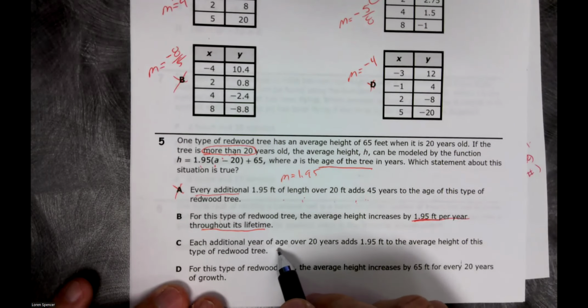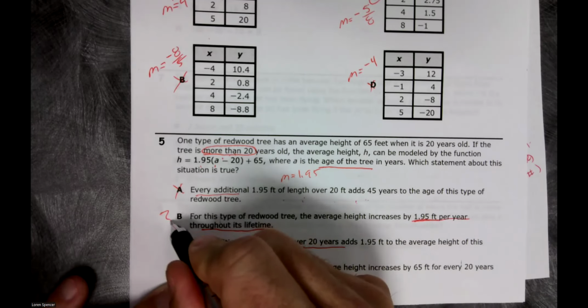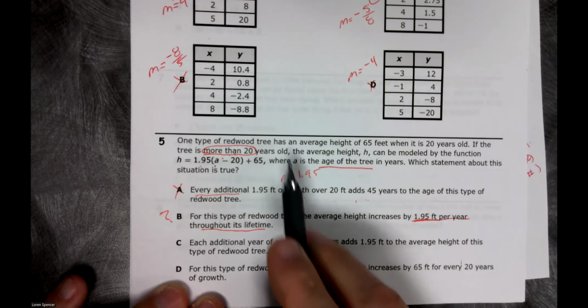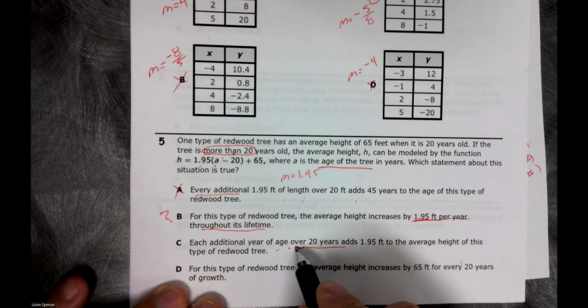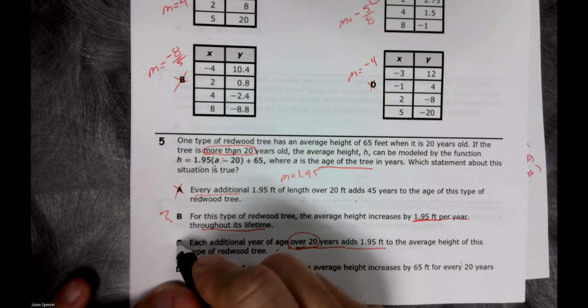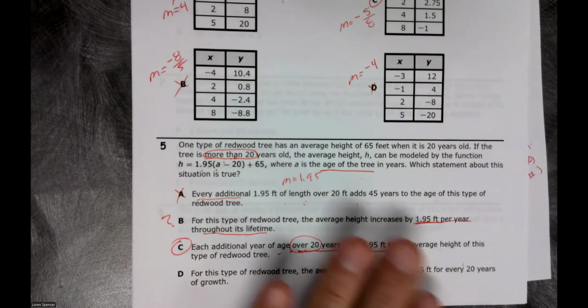Each additional year of age over 20. Yeah, this was close, but this is better after 20. So because it has to be more than 20, over 20 adds 1.95. Okay. So this is my best answer choice. That's a little bit confusing, I have to admit, on that one. Okay. Probably wasn't my best choice.